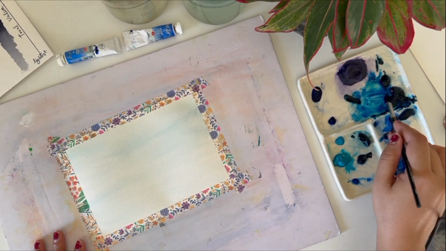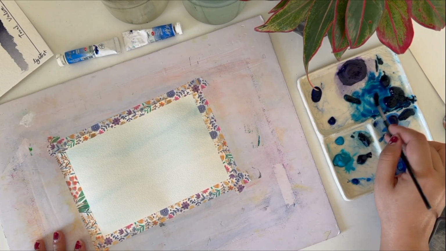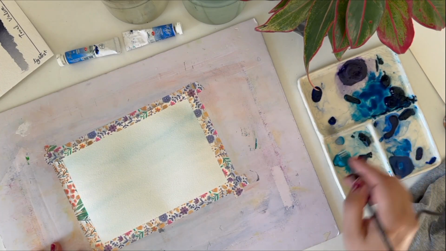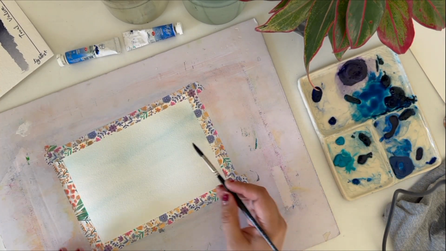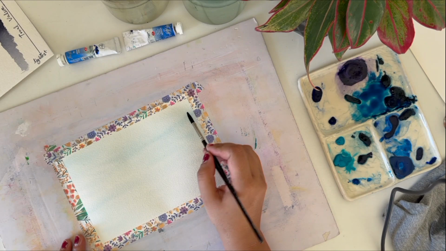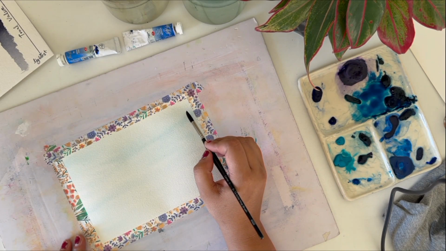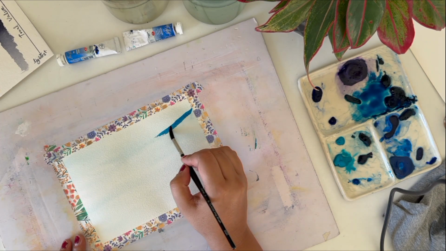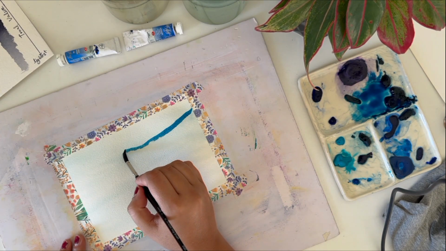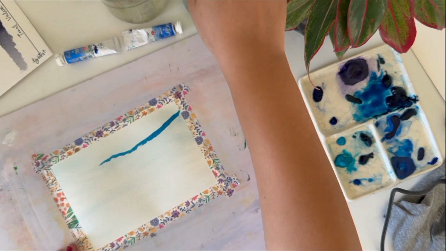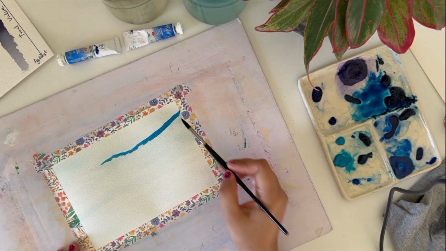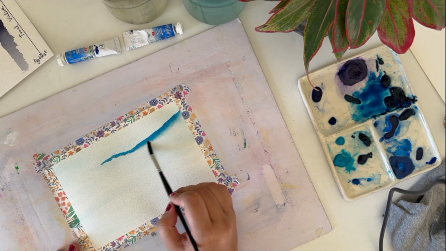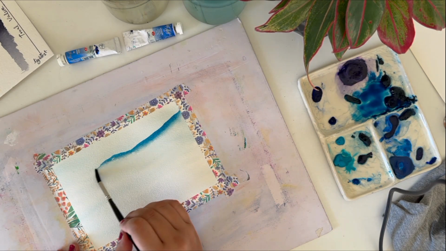I'm still using my Persian blue, and I am starting with the lightest tonal value of this color. We'll start making a mountain range from here. Then I'm going to wash my brush and soften the edge around the mountain that we have created.